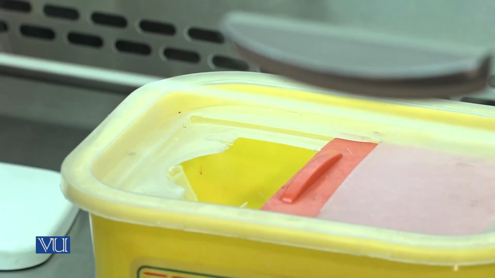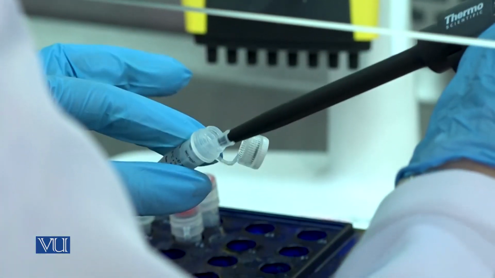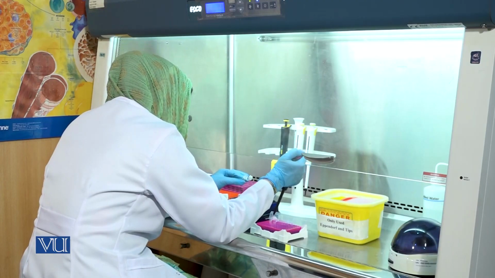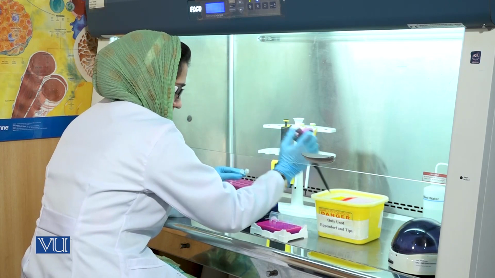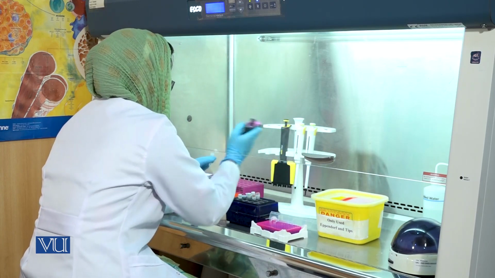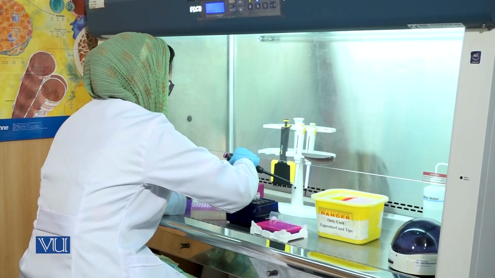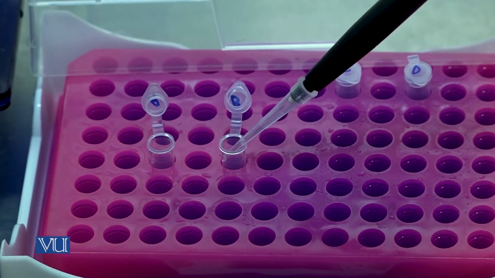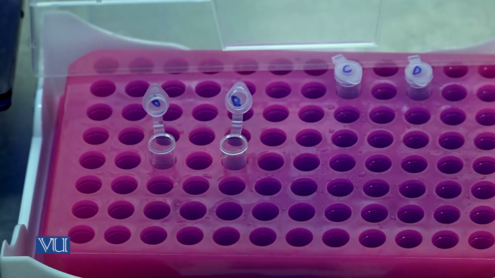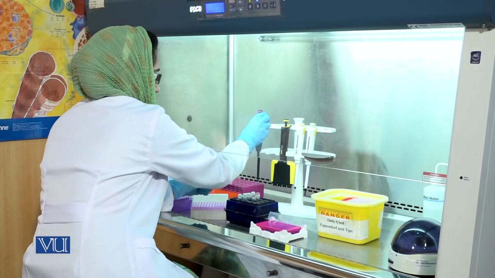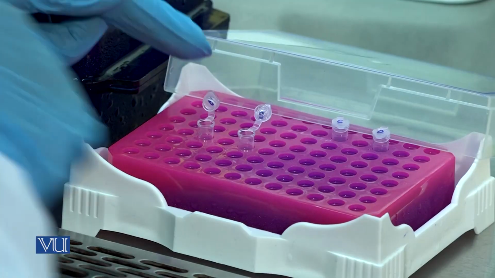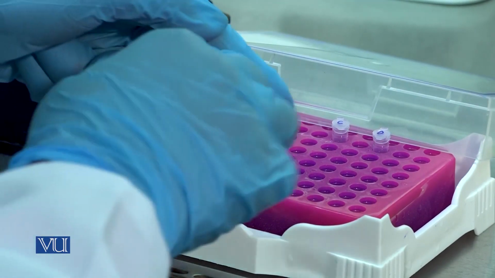Discard the used tip in the waste box. Add 1 microliter of nuclease-free water into the PCR tubes. Close the lids of the PCR tubes.